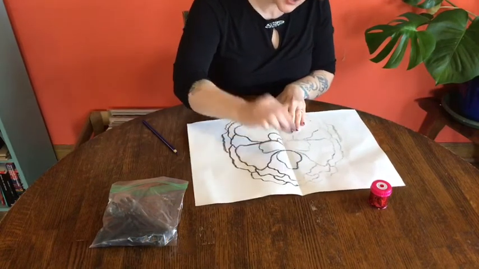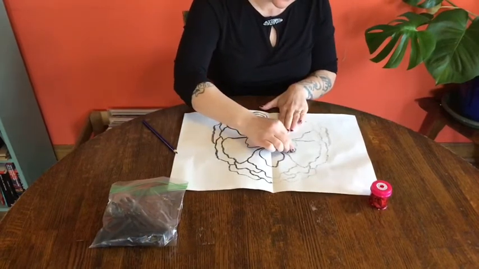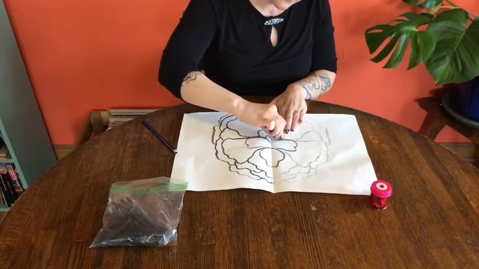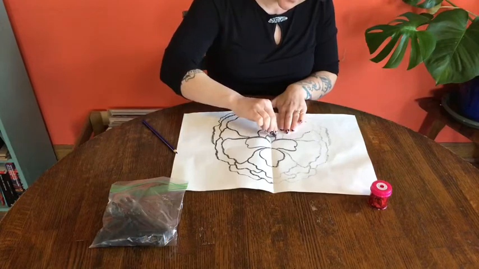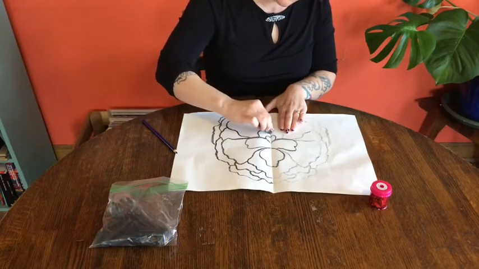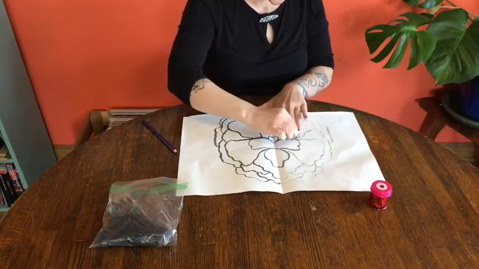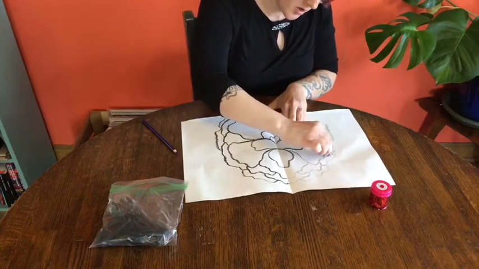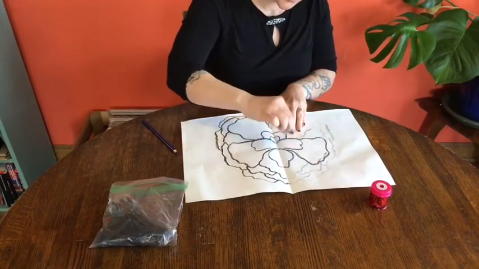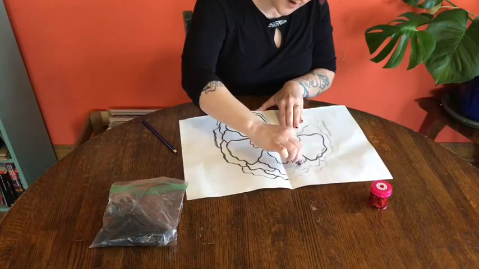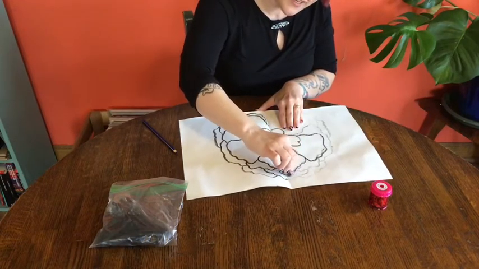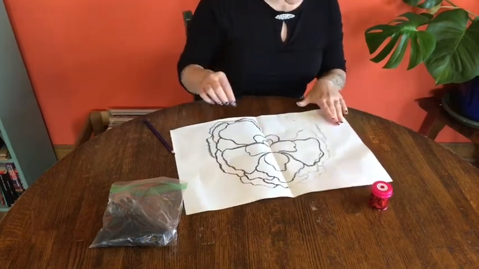And I can choose to trace all of this with my charcoal. And if you have some charcoal, you can do that too. You can choose to trace with your sidewalk chalk, or maybe you're using charcoal from your grill, or maybe someone in your family had a good idea for what you could use.